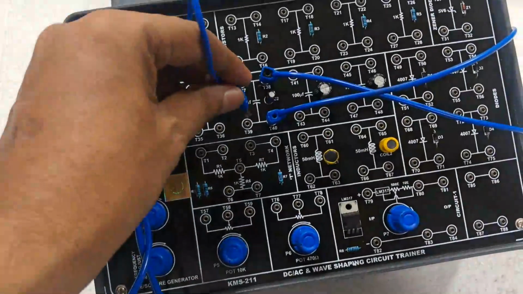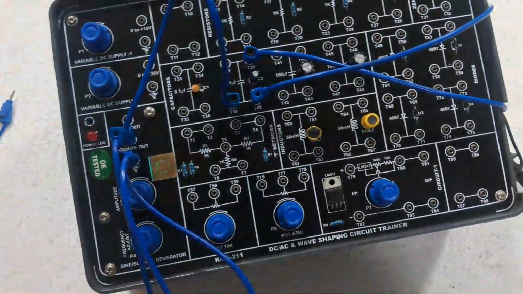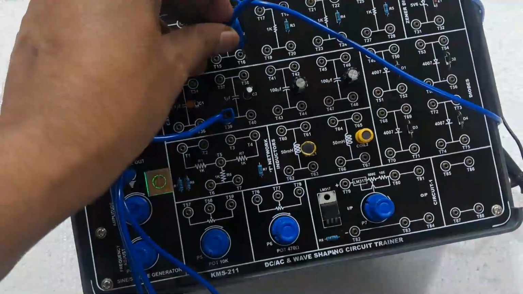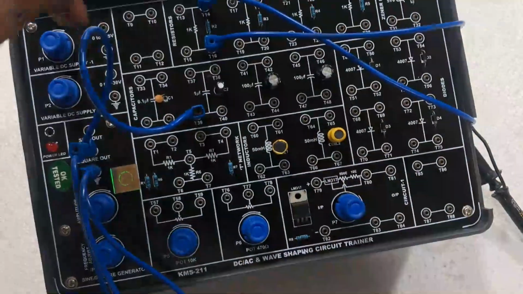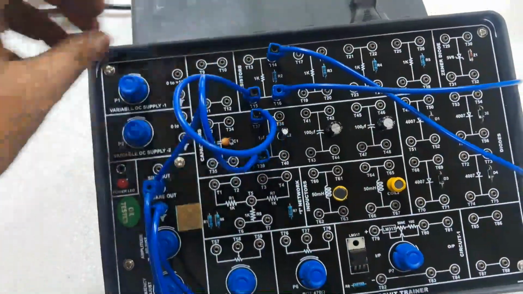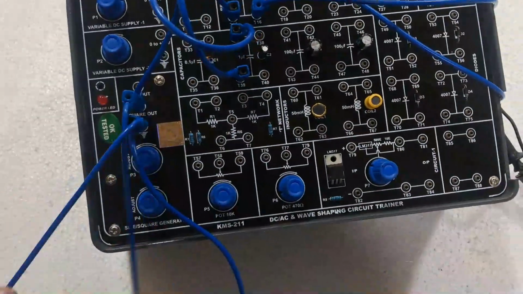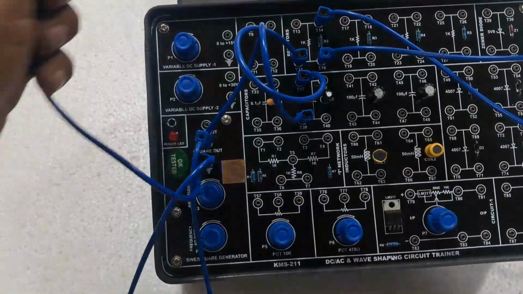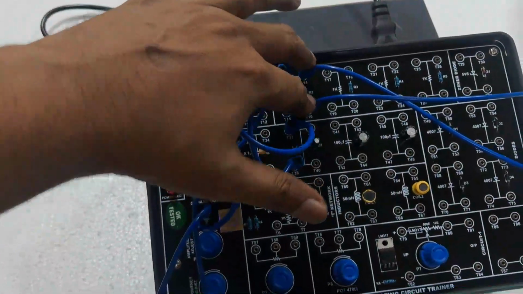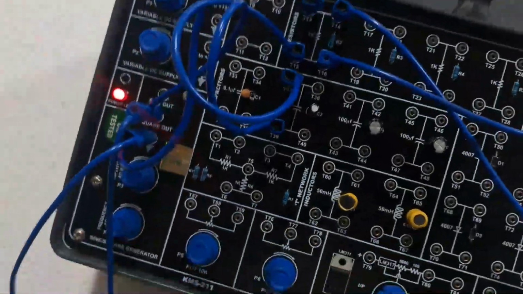I will give the input to the capacitor, and I will check the output across the resistor. The other terminal of the capacitor is given to the resistor, and the other terminal of the resistor is given to the ground. Here I am having the differentiator output.